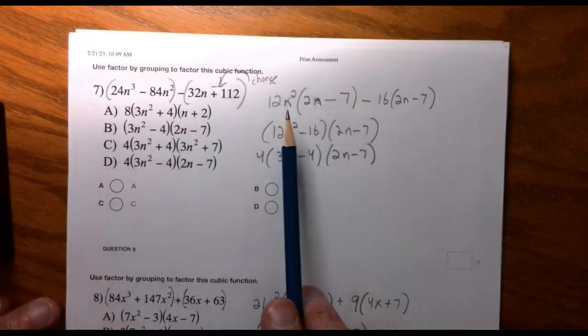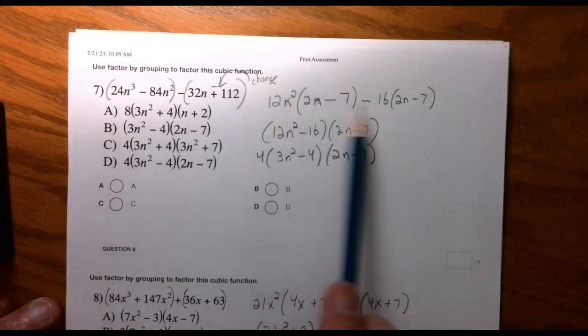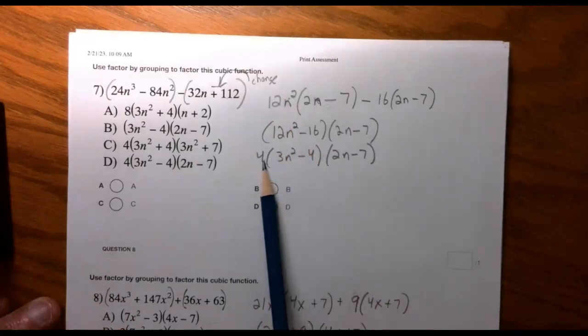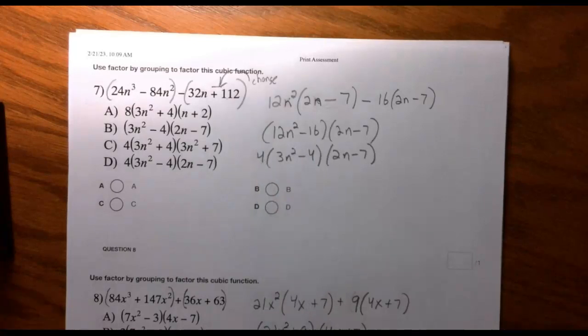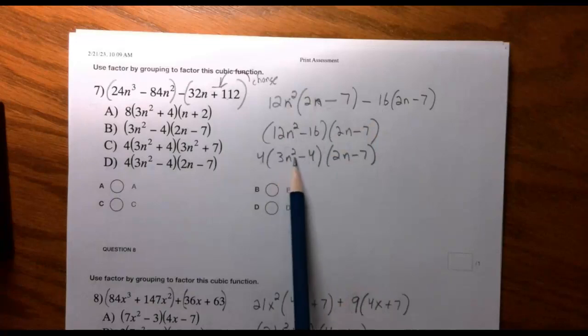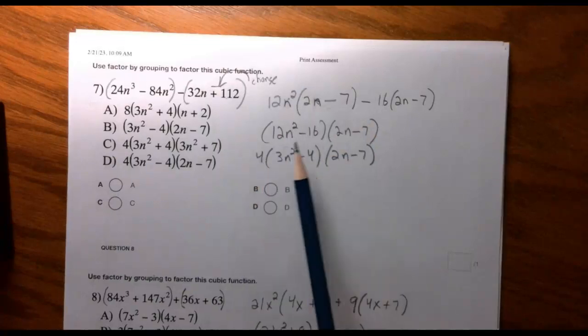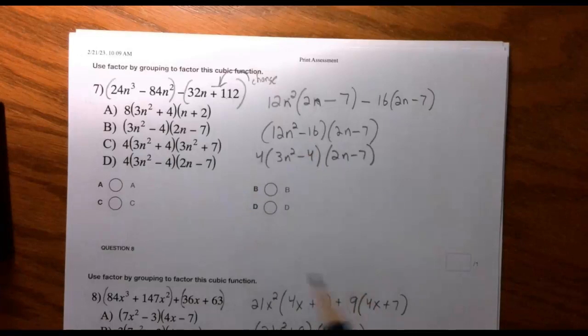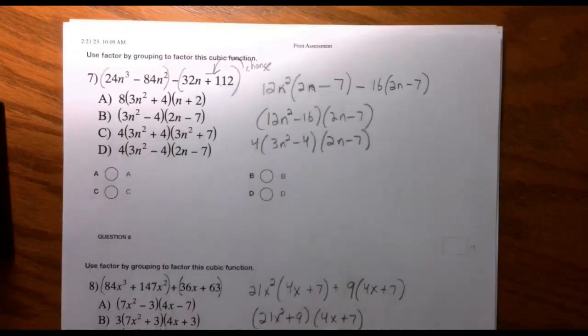All right, now this was a little different, guys, because 12 and 16 have a common factor. This 4, I took it out. Again, each of these, sometimes, the reason I put it in front is it'll have another factor we can take out. If there's still a common factor, take it out. And you can look at the answers and see, all right?